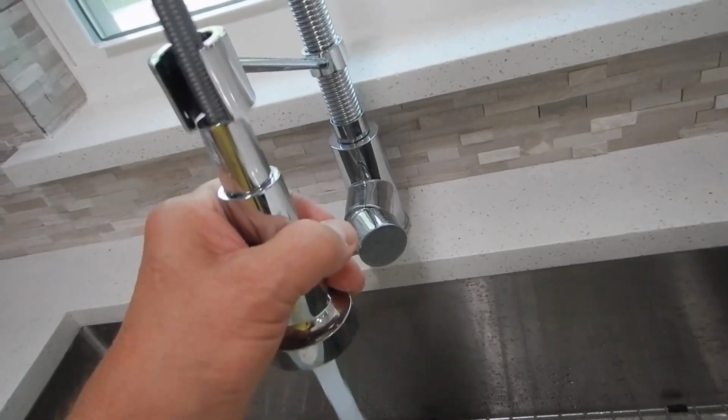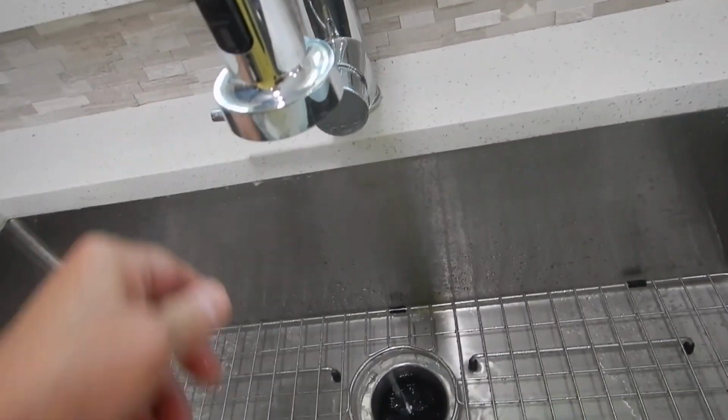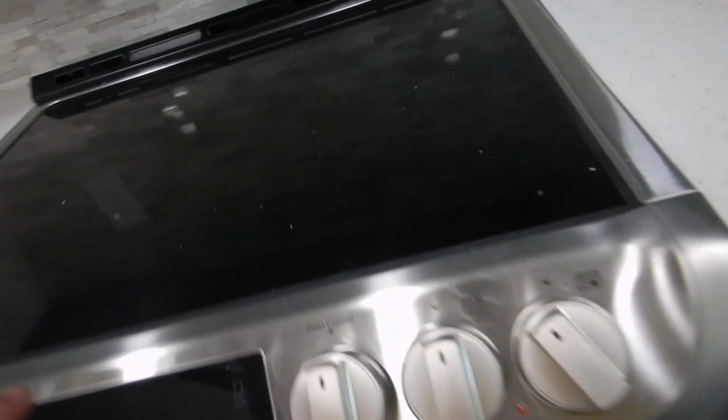Okay. This is our vegetable sprayer. And that's hot water. Hot's on the left, cold's on the right, hot's on the left. That's a good thing. We can't operate this. This is high enough. Open this baby up. Ooh, look at the steam coming off of that. All right, so our microwave works.